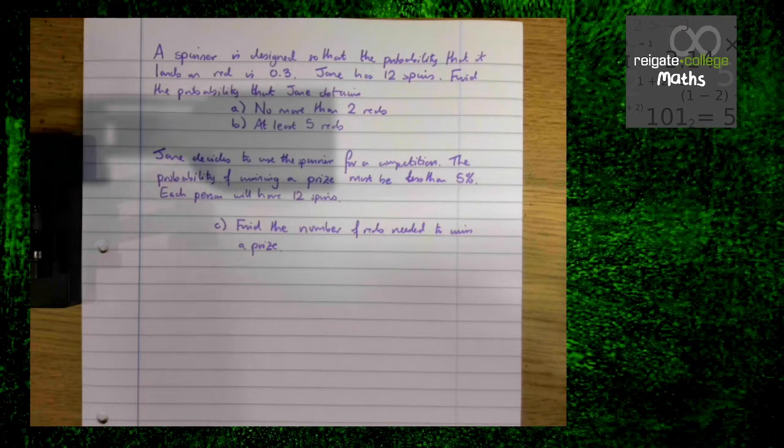Part C, Jane decides to use the spinner for a competition. The probability of winning a prize must be less than 5%. Each person will have 12 spins. Find the number of reds needed to win a prize. That is a more difficult bit, so if you pause, have a go at the whole question, see if you can come up with an answer to part C, and then we'll go through it.